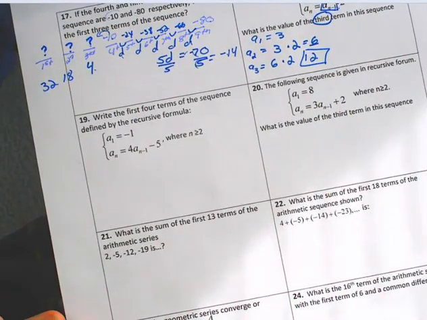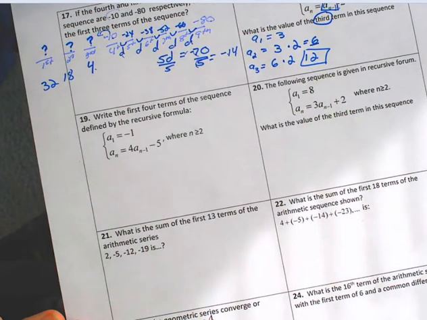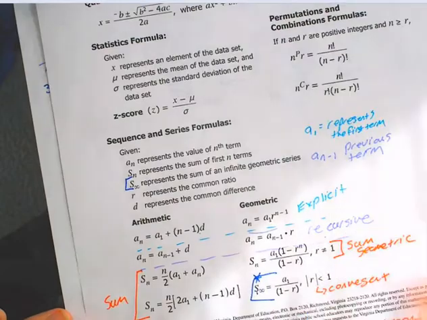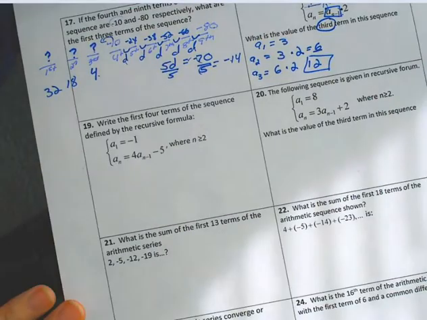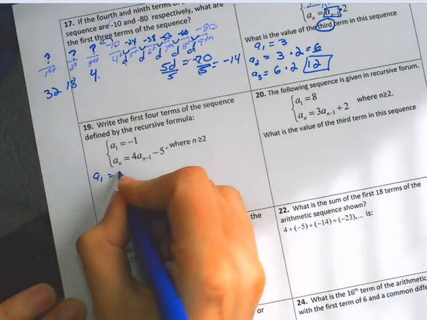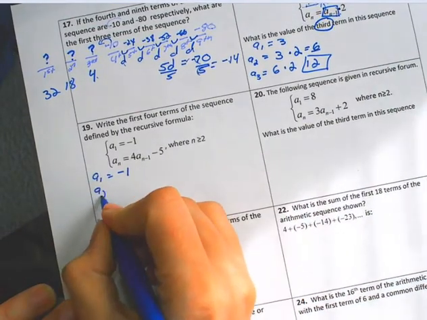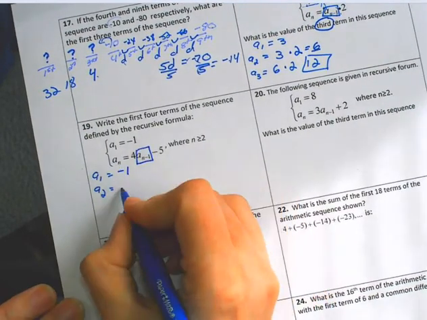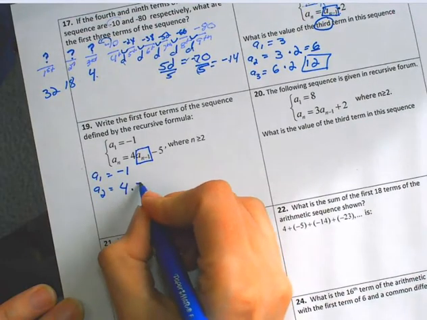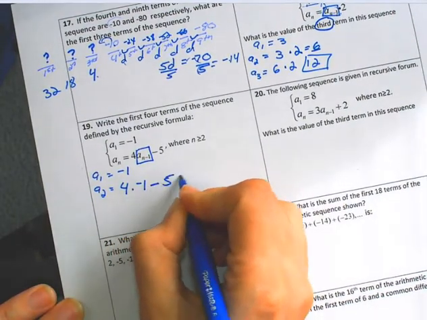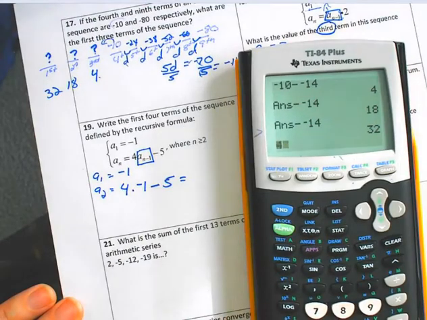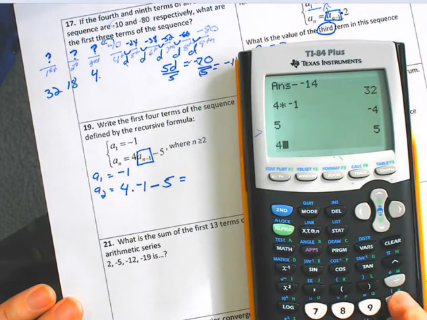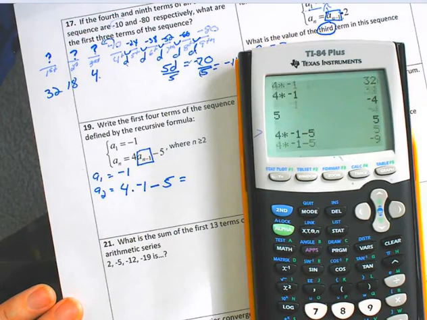It says, write the first 4 terms of the sequence defined by the recursive formula. So we're doing recursive again, but notice this is arithmetic. They give us a sub 1 equals -1, and then a sub 2. This is my formula, but remember this piece means previous term. So I'm going to have 4 times my previous term, -1, minus 5. 4 times -1 minus 5 is -9.